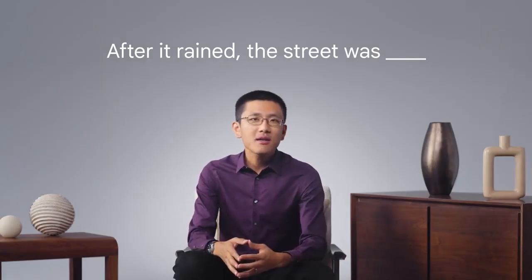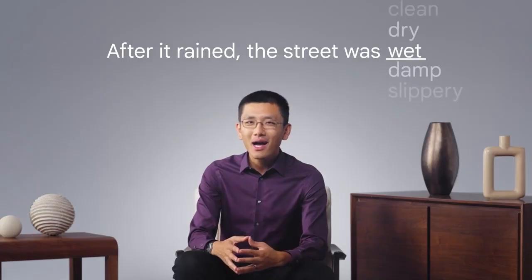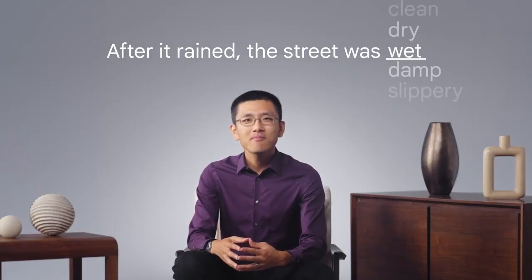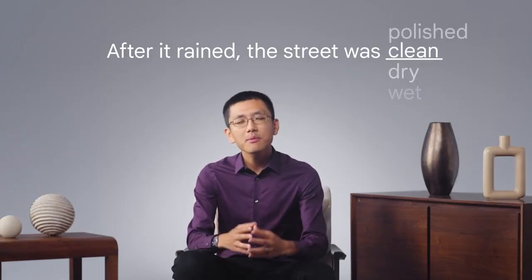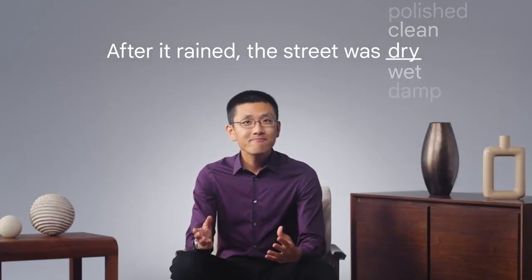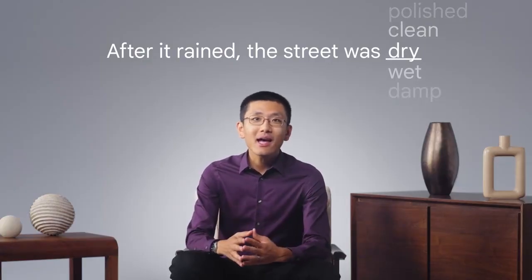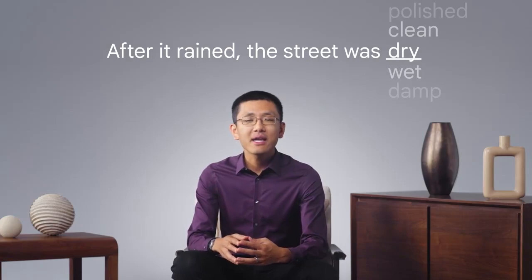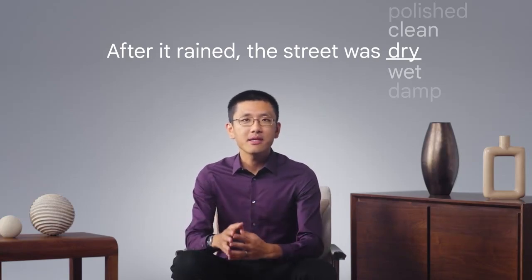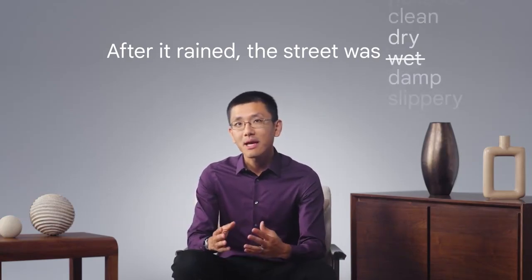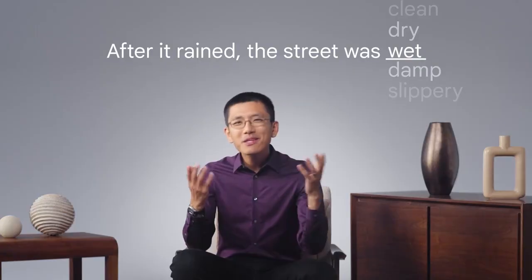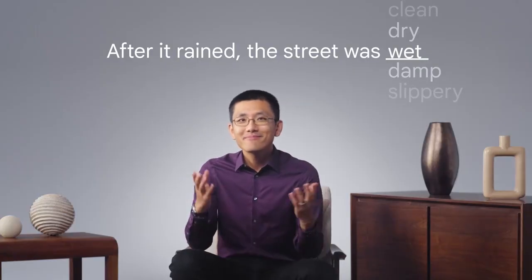Based on the available data, the word wet might have a high probability of being the next word, the word clean, a lower probability, and the word dry, an extremely low probability. In this case, the LLM might complete the sentence by inserting the word with the highest probability of coming next in the sequence, wet. Or it might be another high probability word like damp.